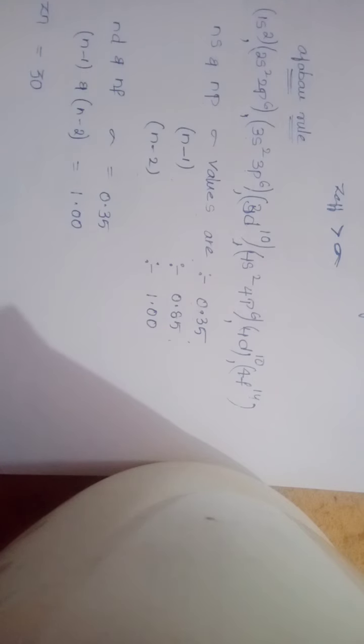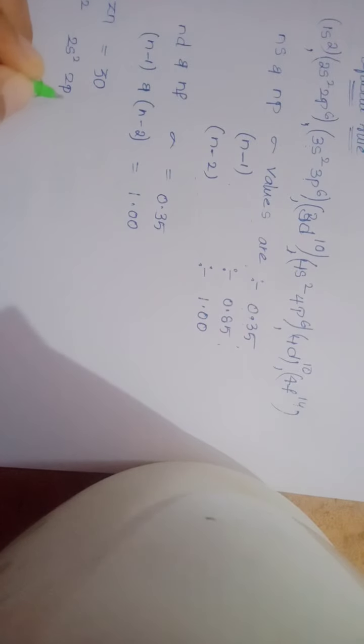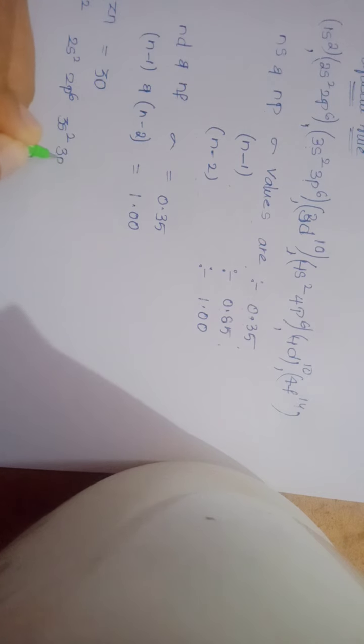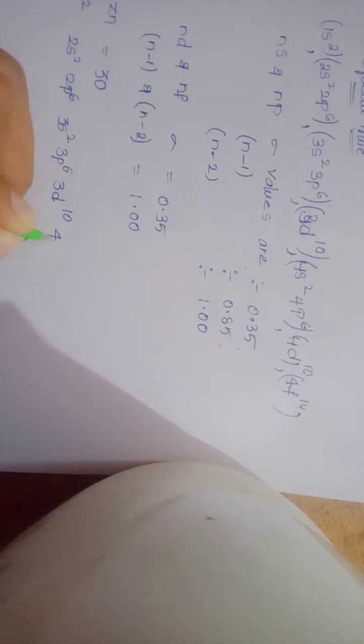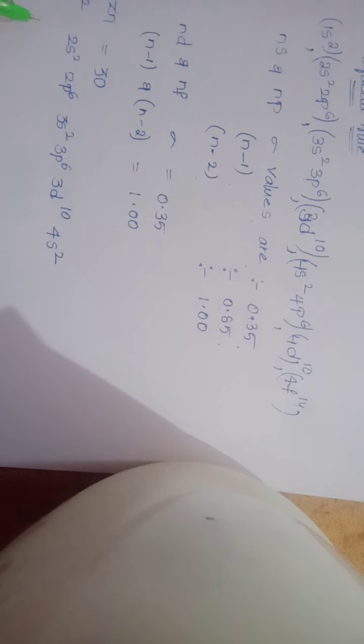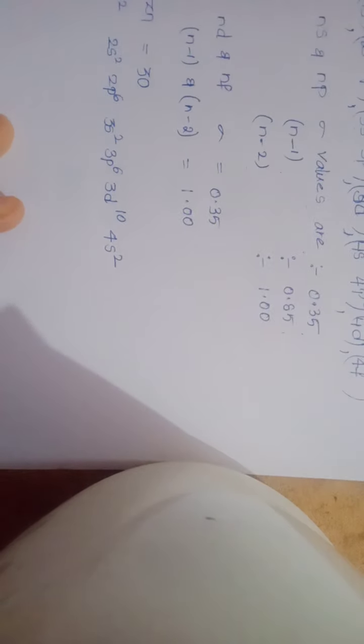Now we have to arrange the electronic configuration in groups: 1s2, 2s2 2p6, 3s2 3p6, 3d10 and 4s2. According to the Aufbau principle, we have to arrange these.